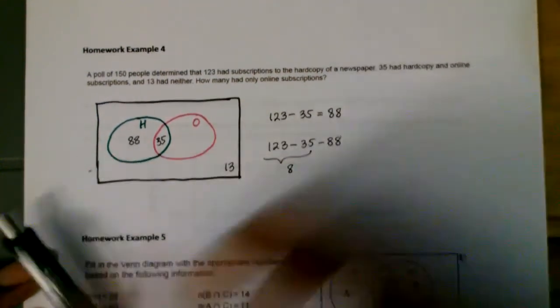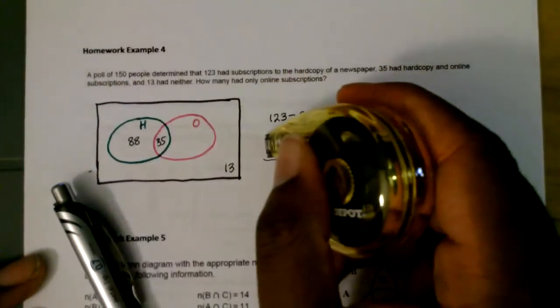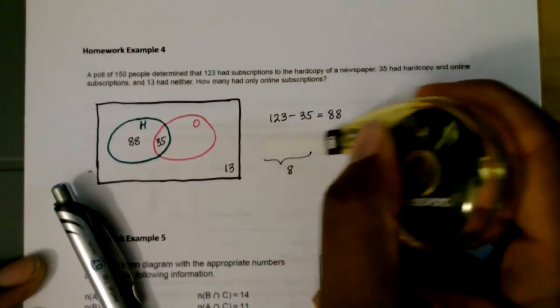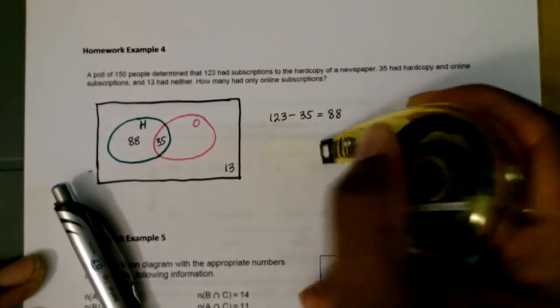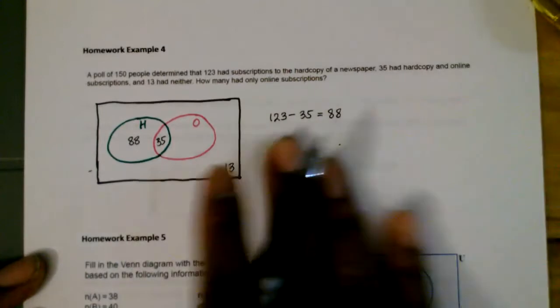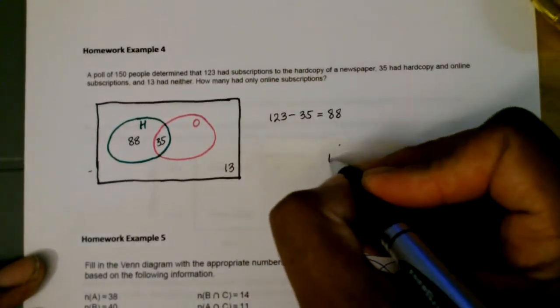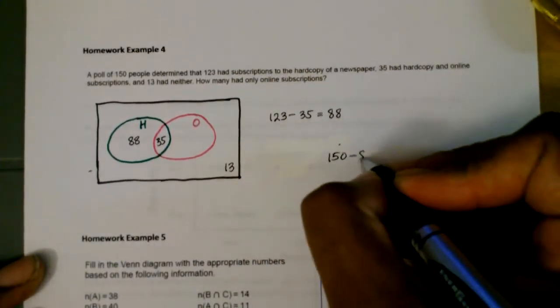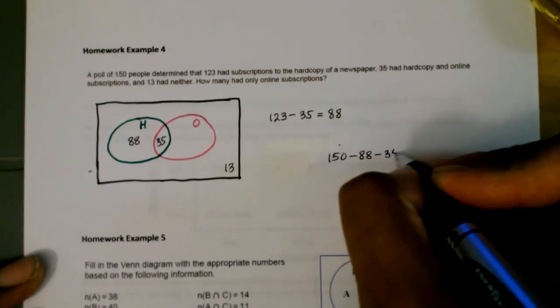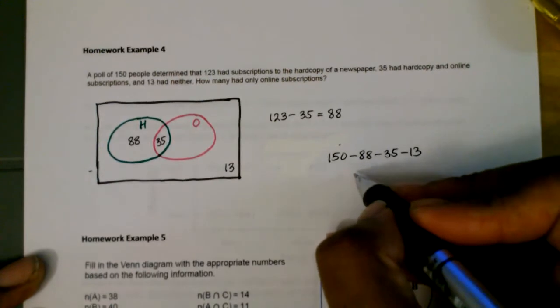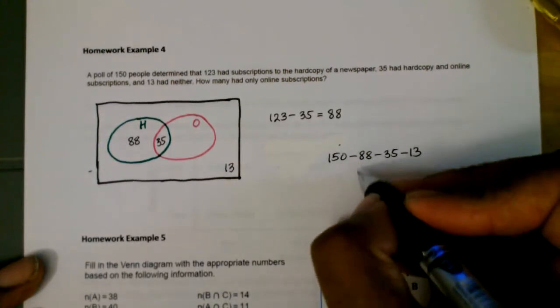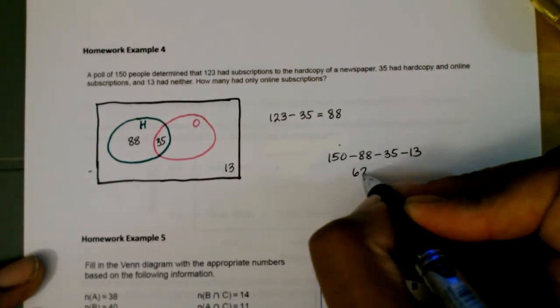Actually, I'm doing this wrong. The total is 150. Okay, 150 were polled. So 150 minus 88 minus 35 minus 13. 150 minus 88 would be 62.